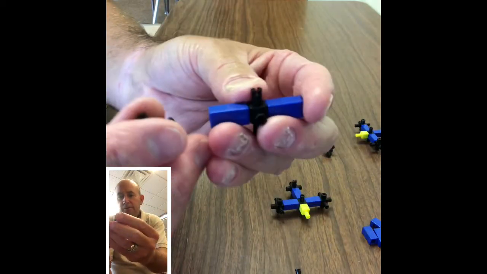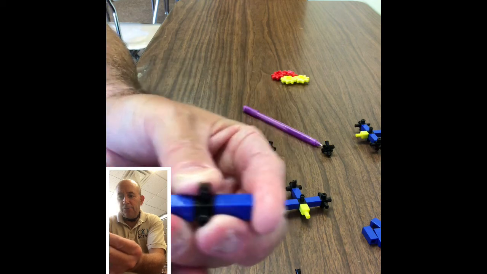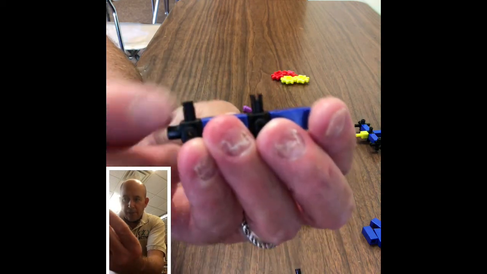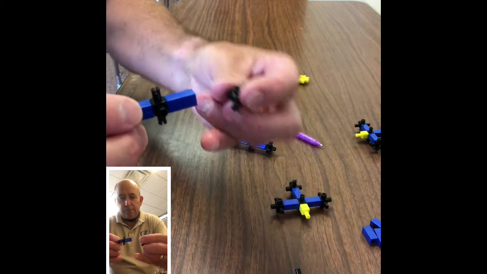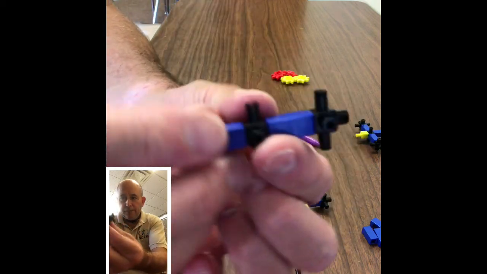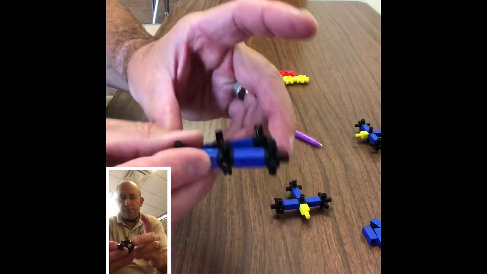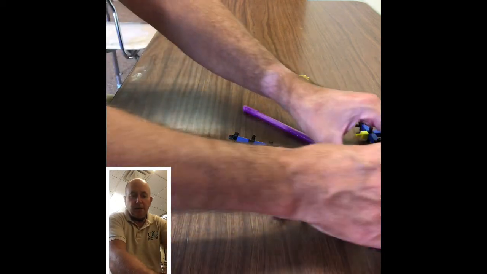Grab another 6-way axle, split cylinder is going up, and the split cylinder is going up. Okay, so we have 2 of these beams. Okay, those are going to be kind of important for us.